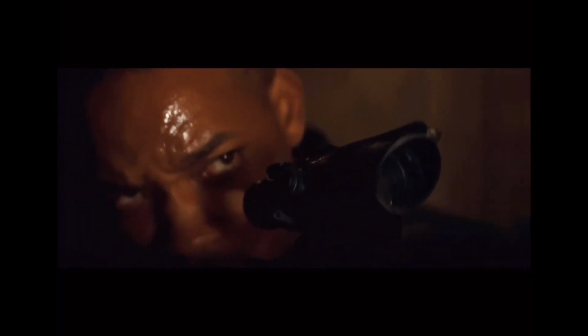The same goes for the film I Am Legend, where Robert was in despair to find his beloved dog in this place full of zombies.